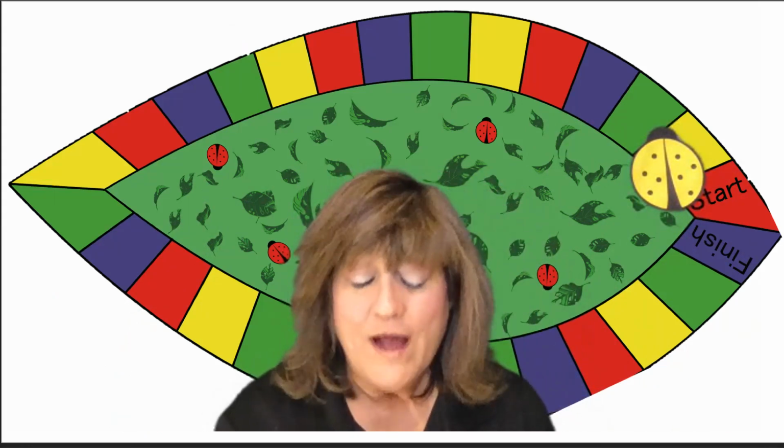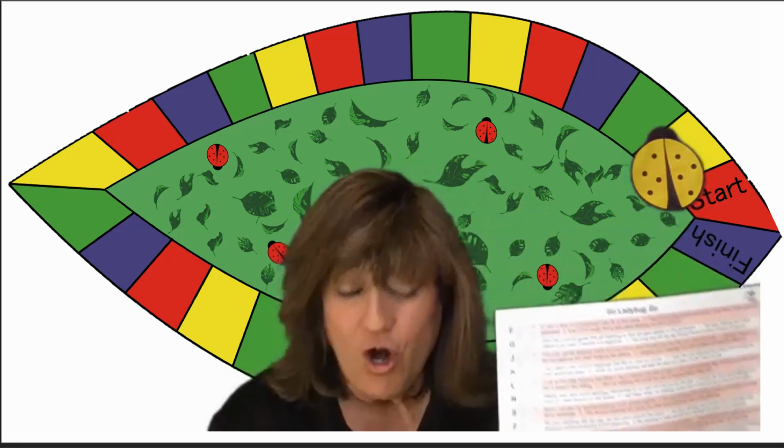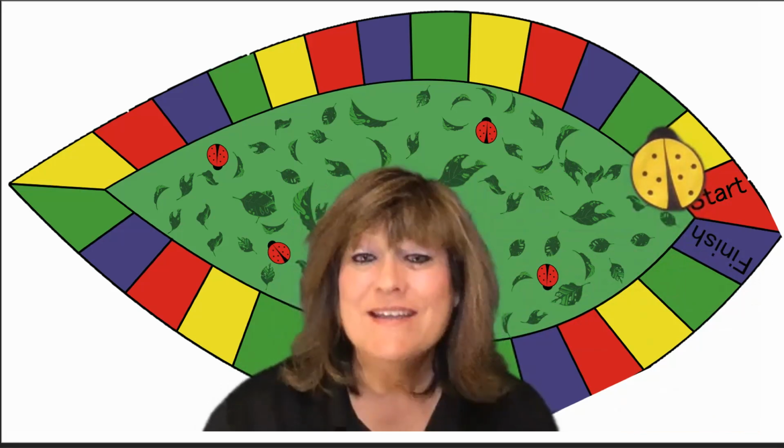And so the child or student will say one of their articulation sentences using our cards, or they can build a sentence using the sample little phrases that we give for early language skills, or they can do one of the language concept activities before they spin and move their ladybug around the board.